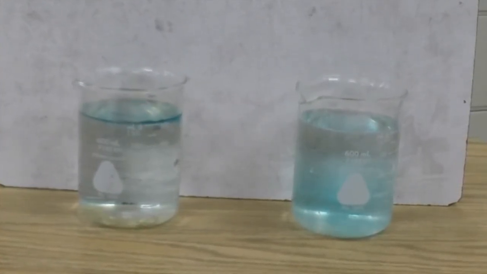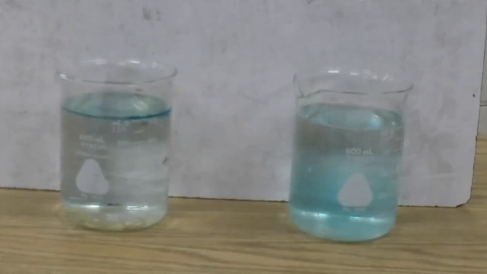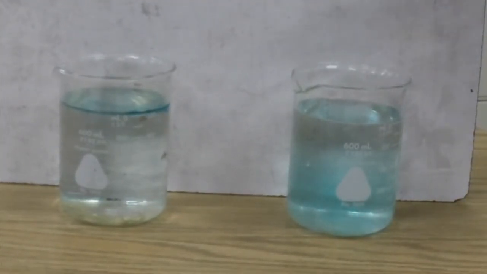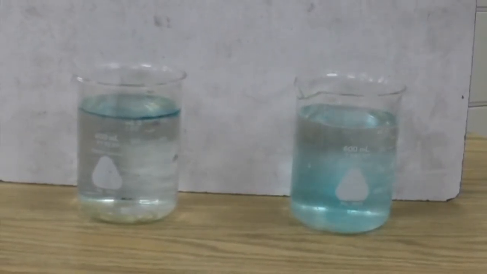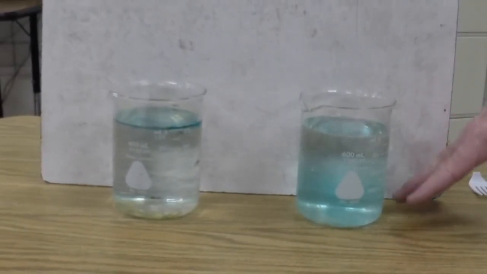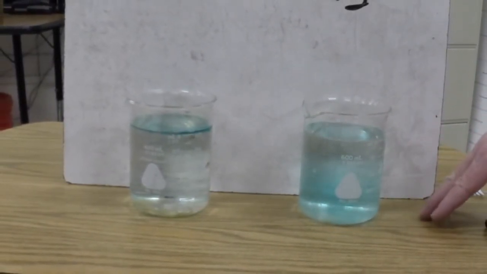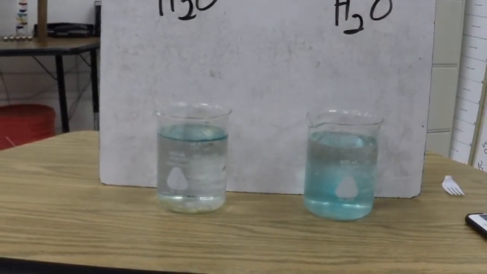Okay, so what temperature is that blue water? The blue water is all coming from the ice, isn't it? So it's cold. And what happened to the blue water in the fresh? Kind of went everywhere. What happened to the blue water in the salt? It stayed at the top.